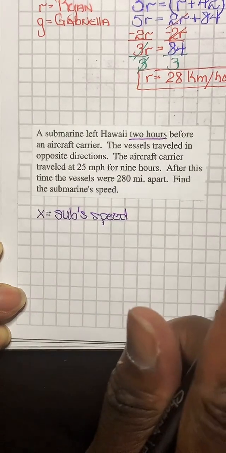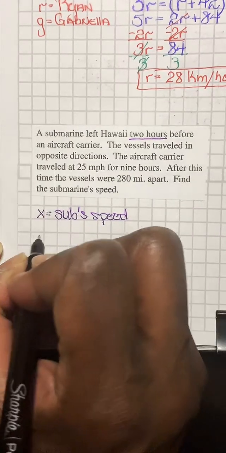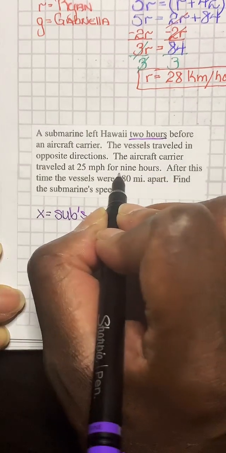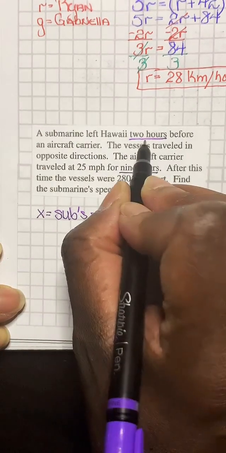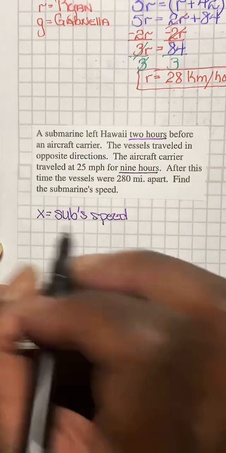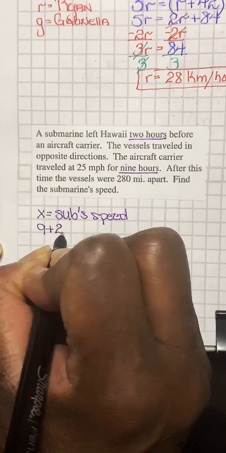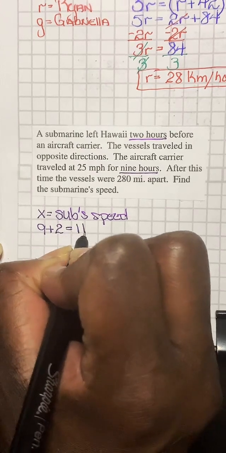So, time-wise, the sub's time is going to be this 9 hours plus this 2 hours. So we have 9 plus 2. That will give me 11 hours.